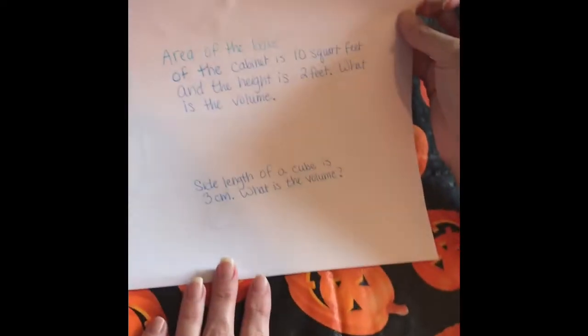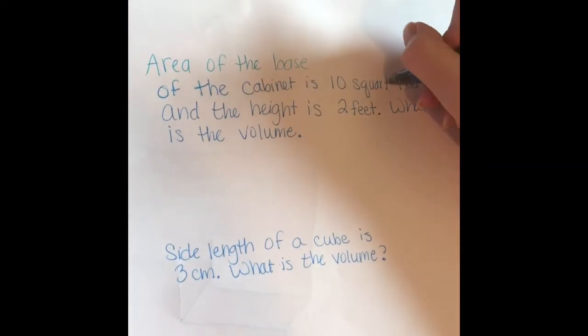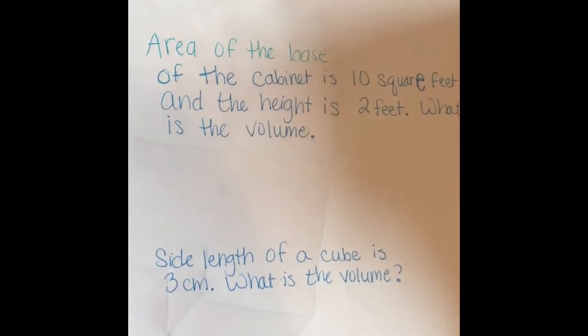Alright, so now we're going to look at a word problem with volume, and we're given the area of the base of a cabinet at 10 square feet. And we want to know what the volume would be if the height is 2 feet.